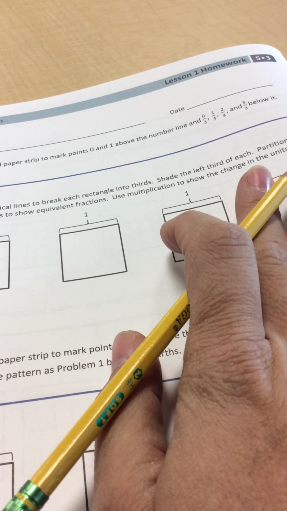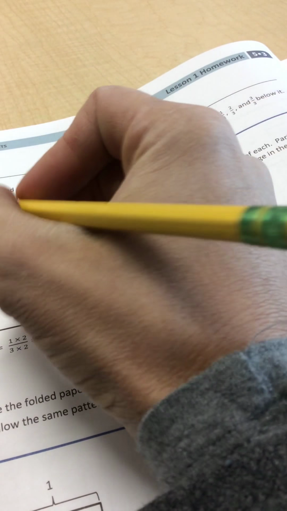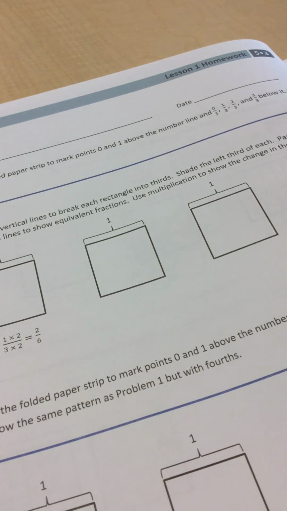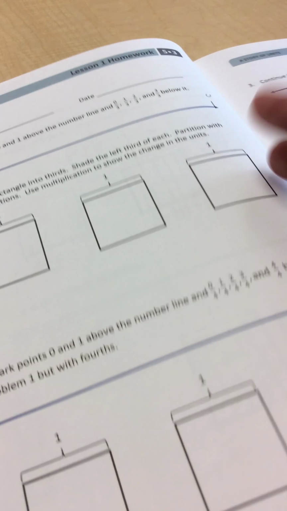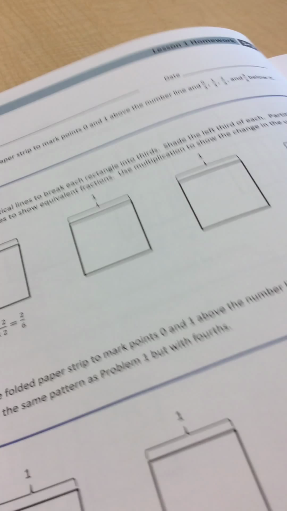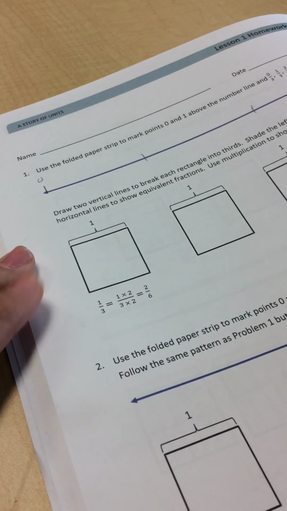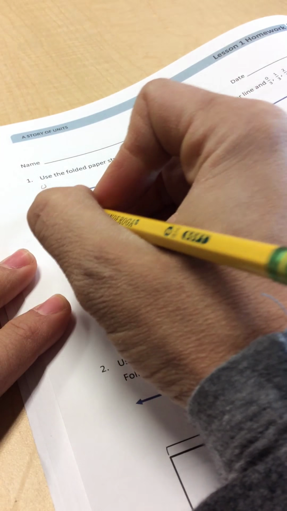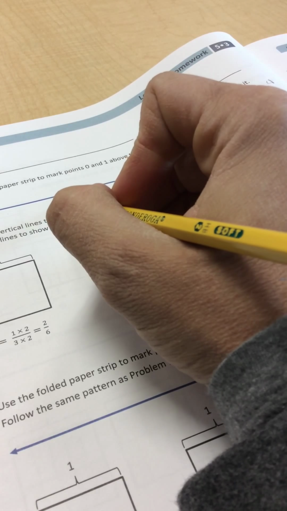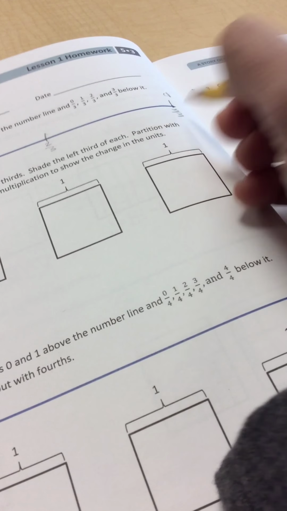So we worked on making fraction strips today, so they should have a reference for this. This would be 0. This would be 1. And then we know that if we have thirds, we would break it up into 3 equal pieces. So this would be 0 thirds. This would be 1 third. This would be 2 thirds. And this one over here would be 3 thirds.